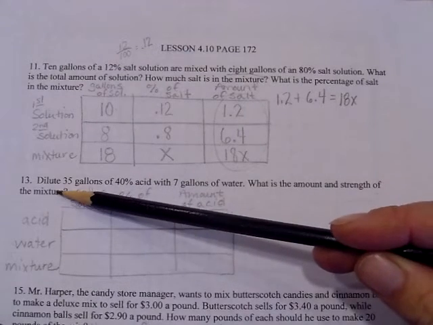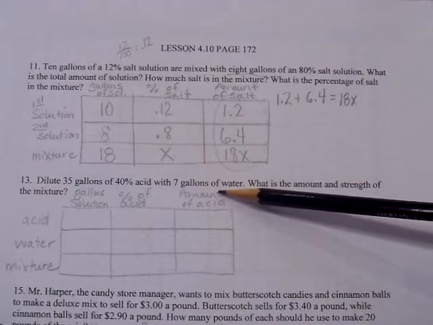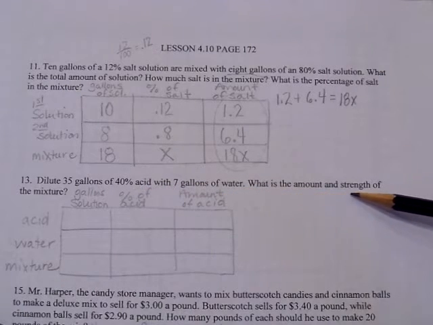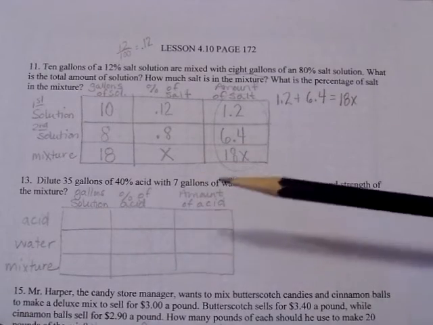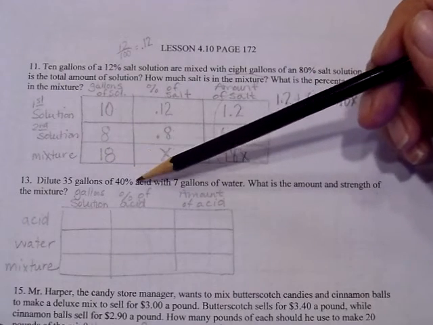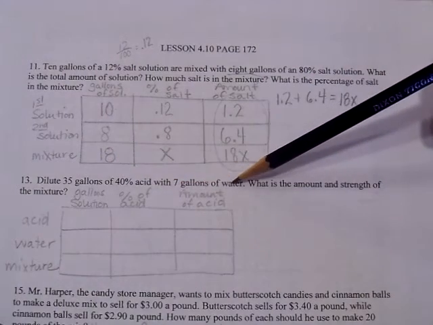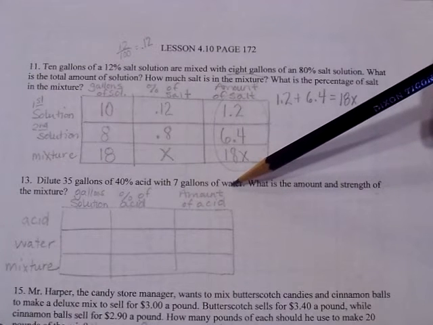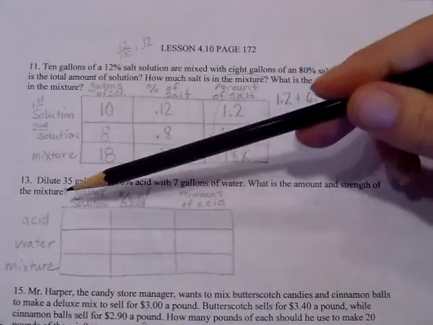All right, 13. Dilute 35 gallons of 40% acid with 7 gallons of water. What is the amount and strength of the mixture? All right, we have two different solutions again. We have an acid that's 40% acid, and we have water, which isn't going to have any acid in it. It's just pure water.